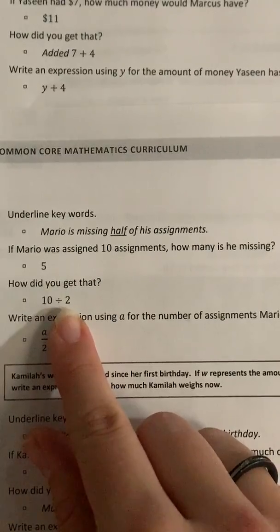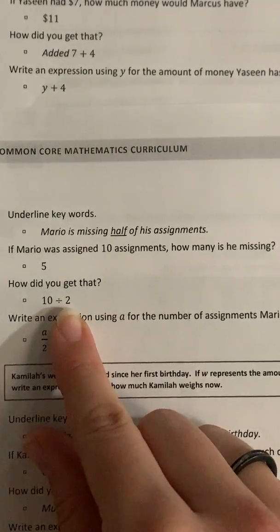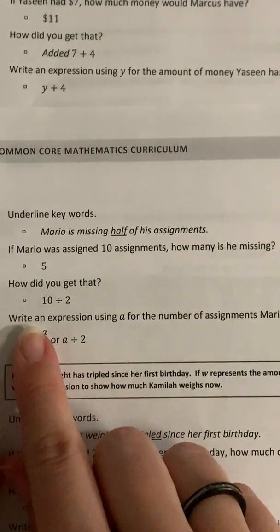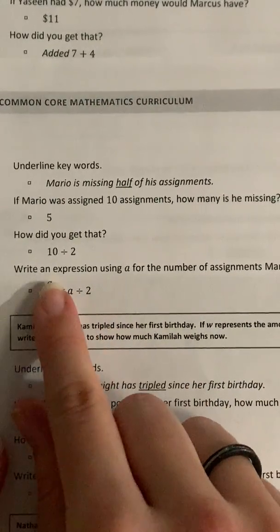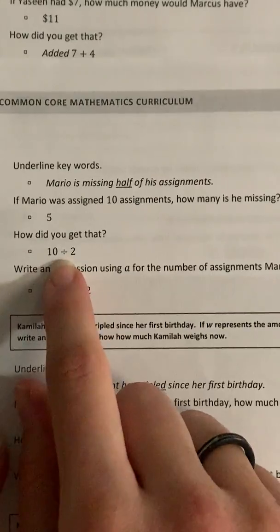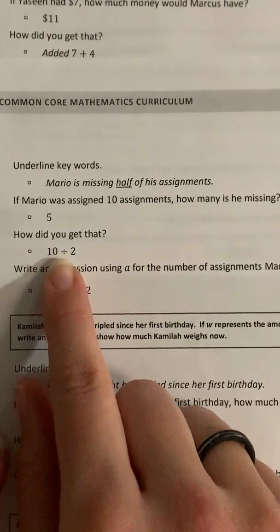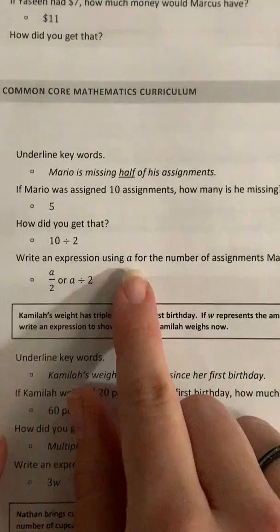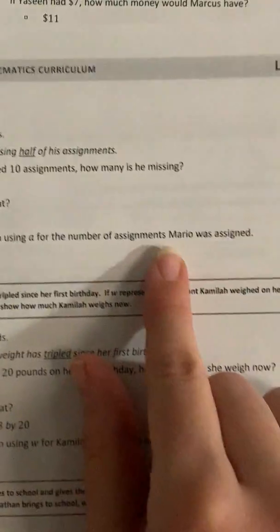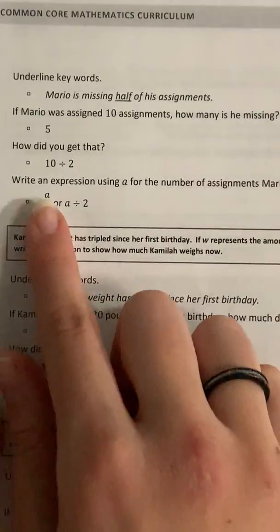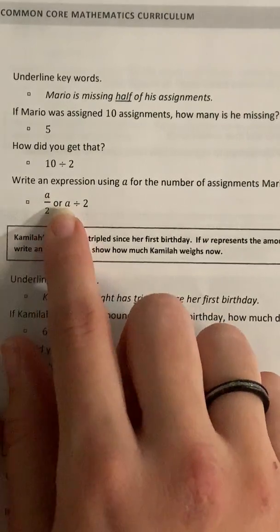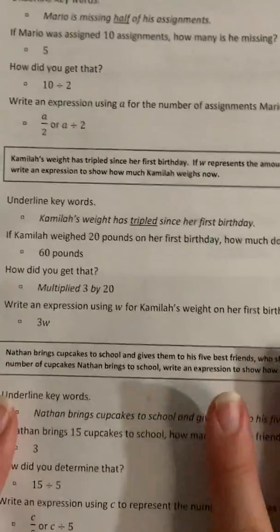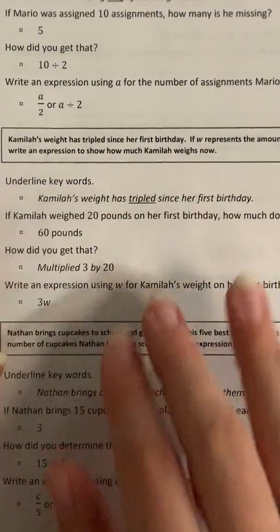But what if he didn't start with 10? What if he started with 70 or 34 or 6? We can put a letter in or a variable in because we don't know what he actually started with, but we know that he'll always be missing half. So we could write an expression using A for the number of assignments that Mario was assigned. We could say A over 2, or we could say A divided by 2. All right, we just have one, let me see.